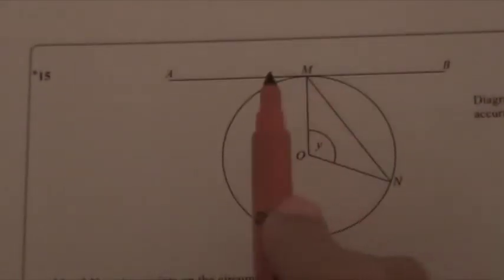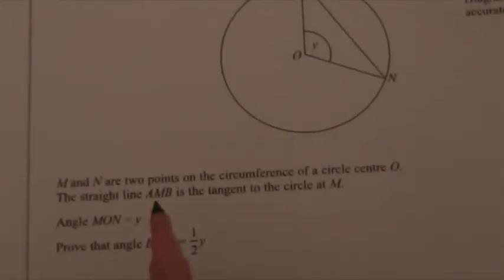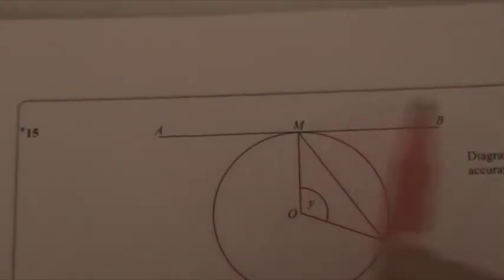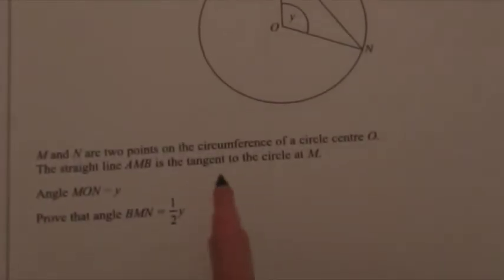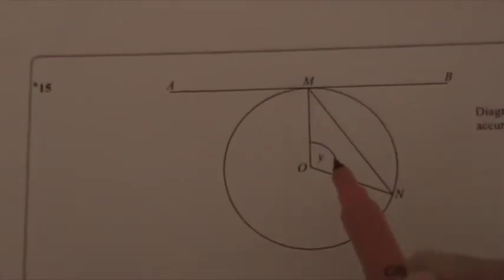Question 15. M and N are 2 points on the circumference of a circle, centre O. So M and N on the circumference, centre O. The straight line AMB is the tangent to the circle at M. Angle MON equals y. Prove that angle BMN equals a half y.